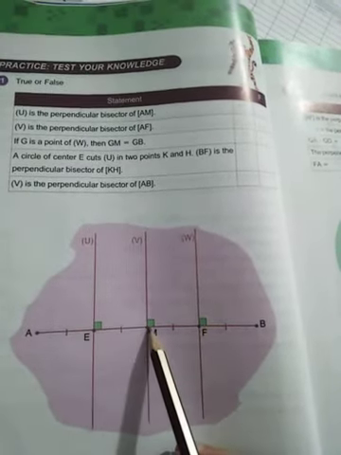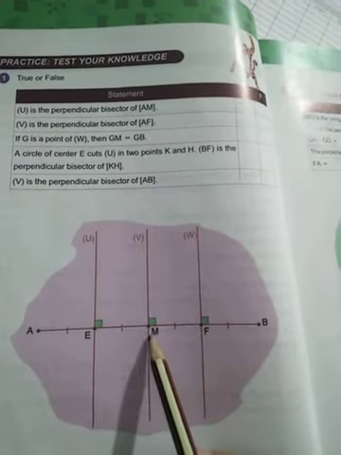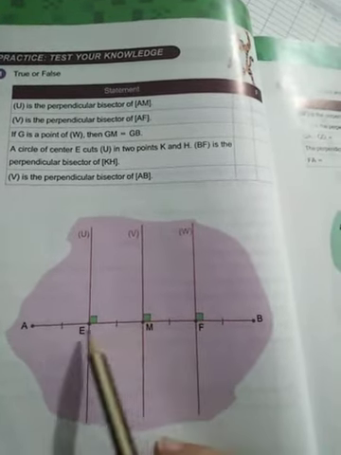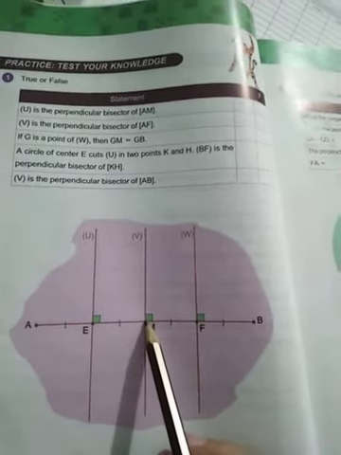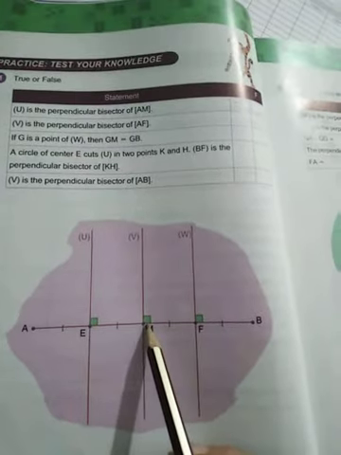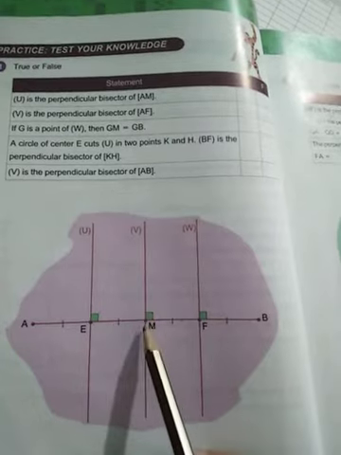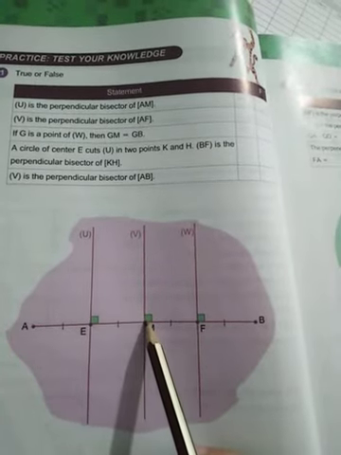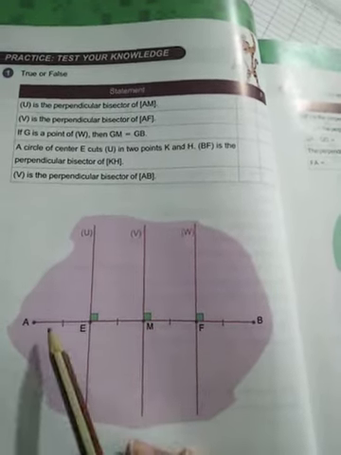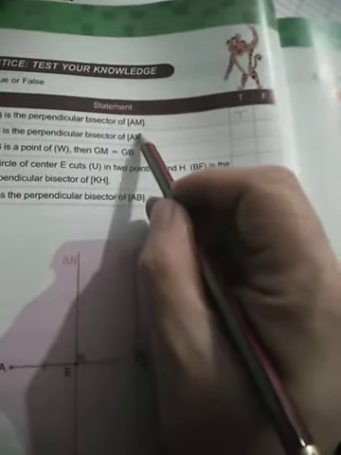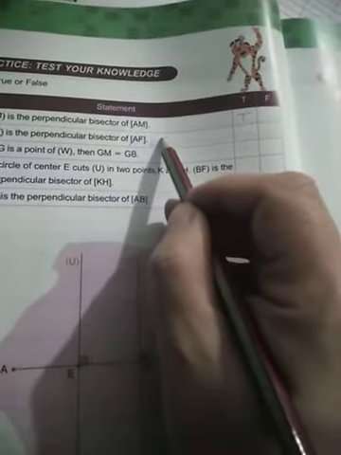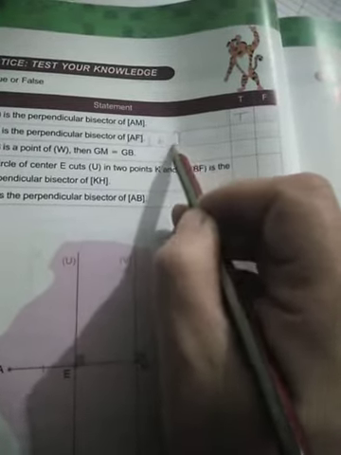Why am I talking about M? Since V is perpendicular to this segment at M. So V is the perpendicular bisector of EF since it's perpendicular at the midpoint M, and it's not a perpendicular bisector of AF. So it's not AF, it's EF, and the expression is false and not true.